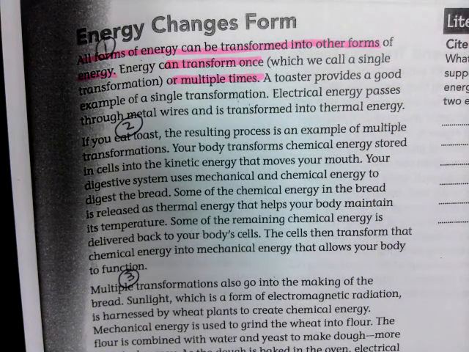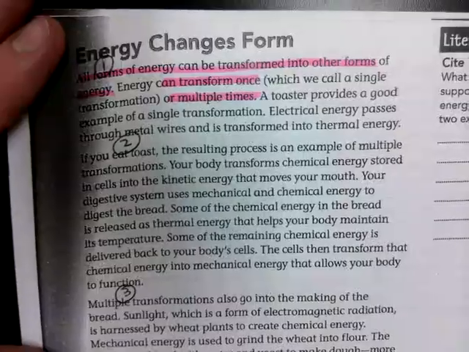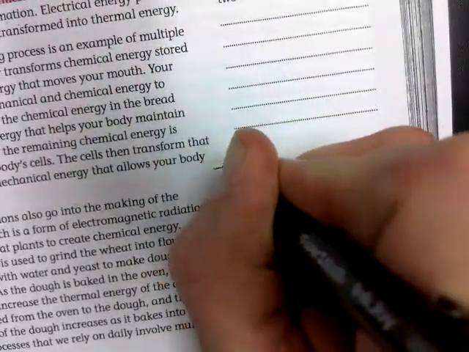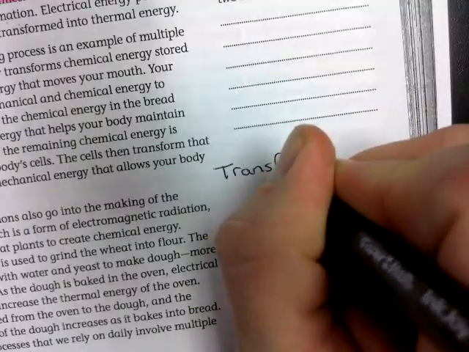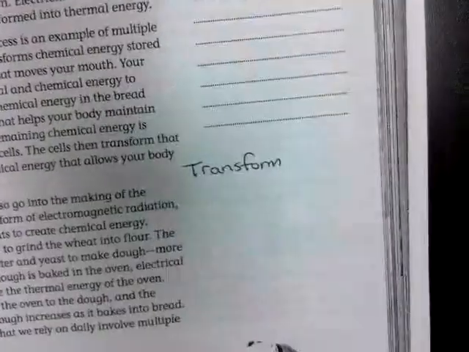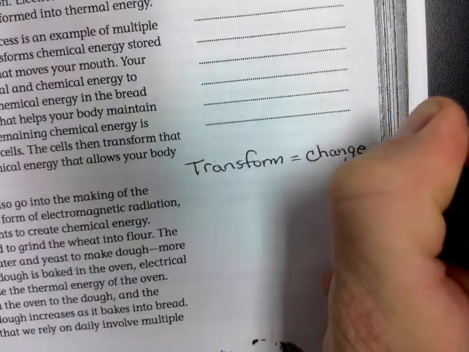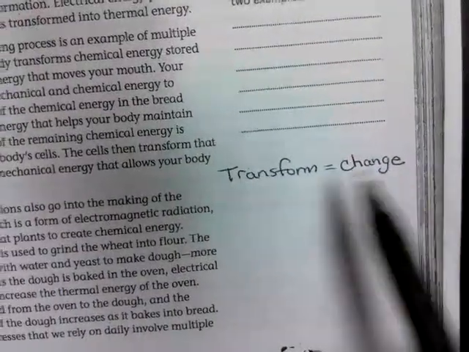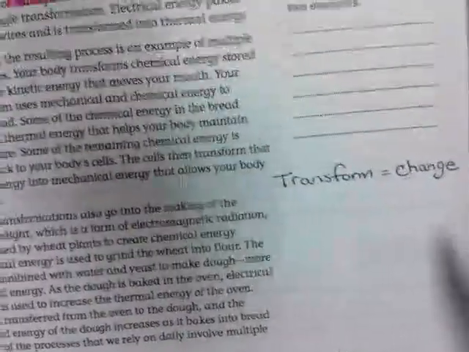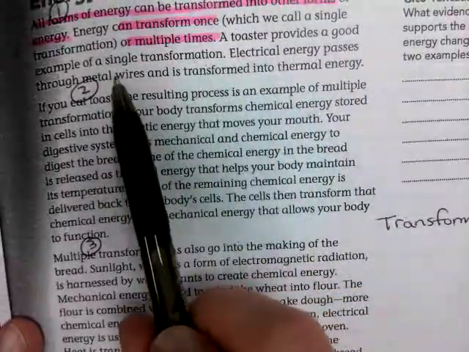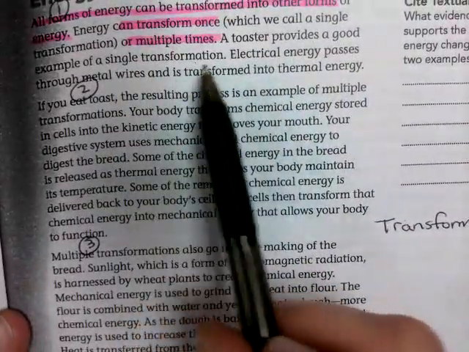The next thing I want to do is read this second paragraph, but before we do that, let's try something first, okay? Over to the side real quick, I want you to write this word: transform. And transform means to change. And if I go back and substitute this word in for transform, it should make a little more sense. So let's talk about that. So a toaster provides a good example of a single change of energy.